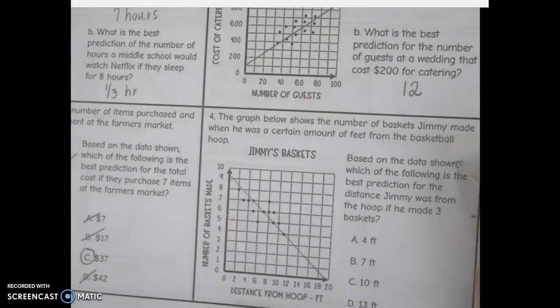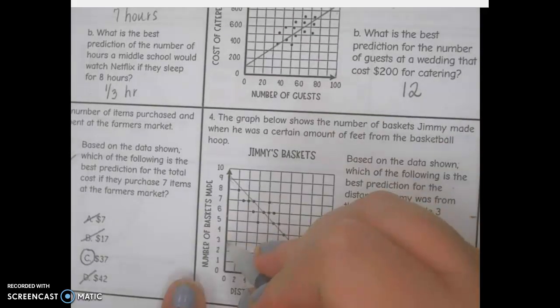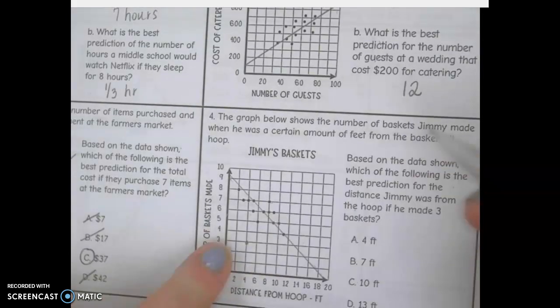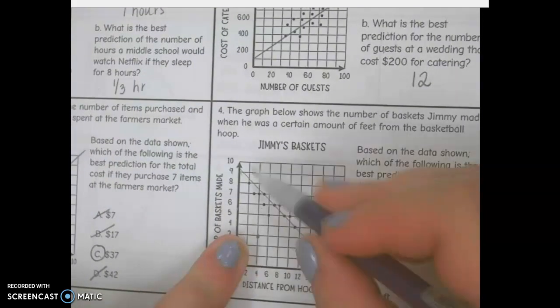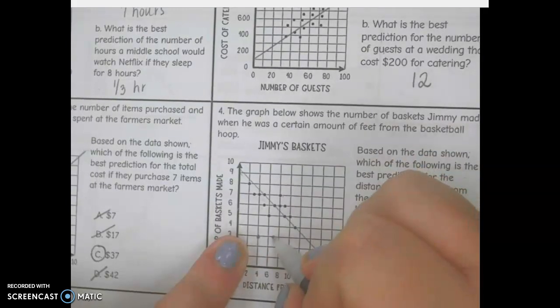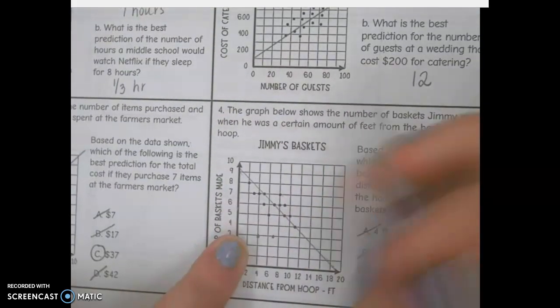So based on the data shown, which of the following is the best prediction for the distance Jimmy was from the hoop if he made 3 baskets? So here's 3 baskets. And the first thing is 4 feet. Does that point fit in with my data? Nope. What about 7? Well, we've gotten closer, but still, is it close to that line? No. What about 10?